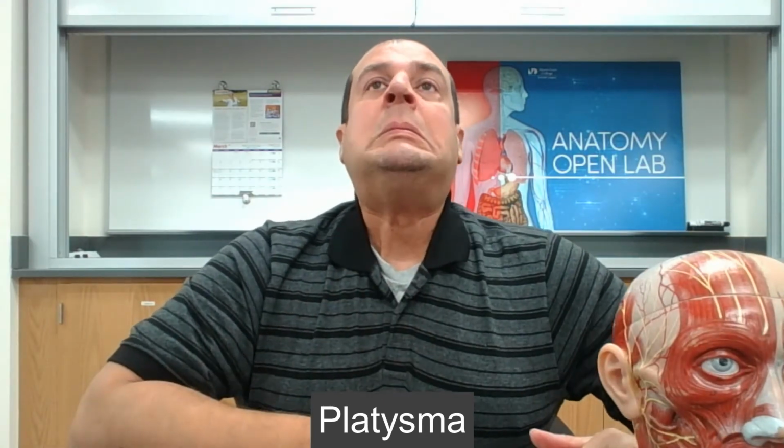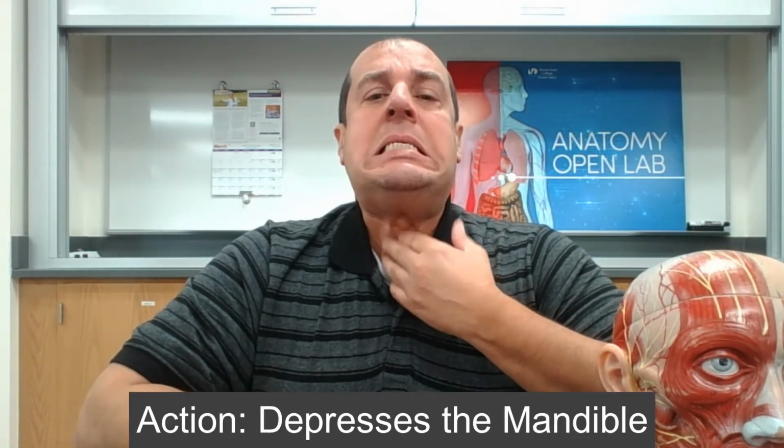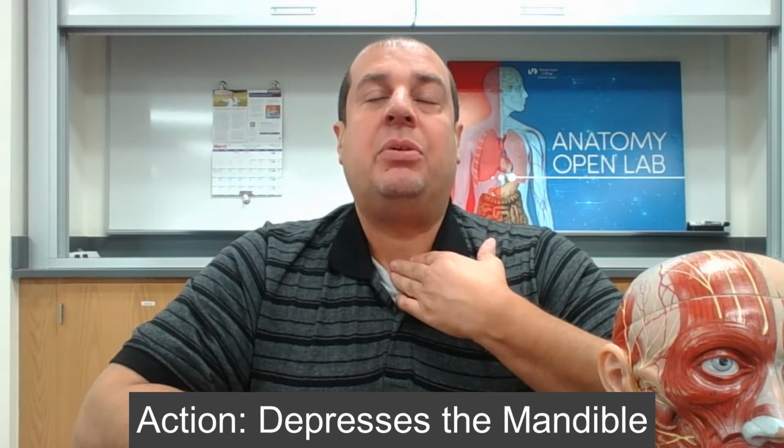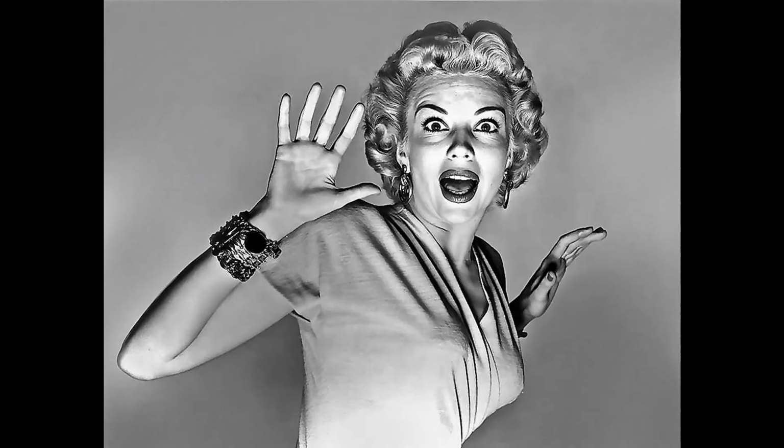There's another muscle that doesn't show on this model, a muscle that goes from the rim of the mandible and down the front of your neck. That's called the platysma. The platysma depresses the mandible, but also gives you that horror expression, and also protects your larynx, in case you get choked for some reason.